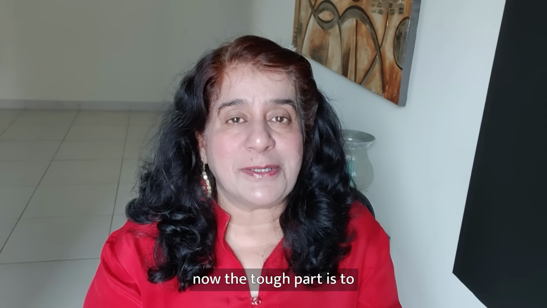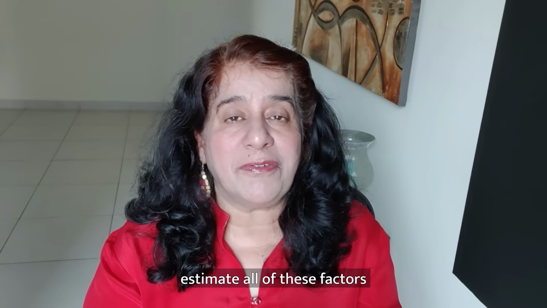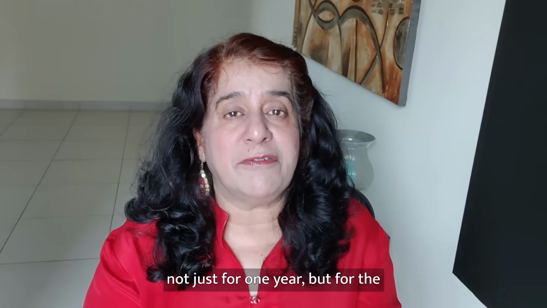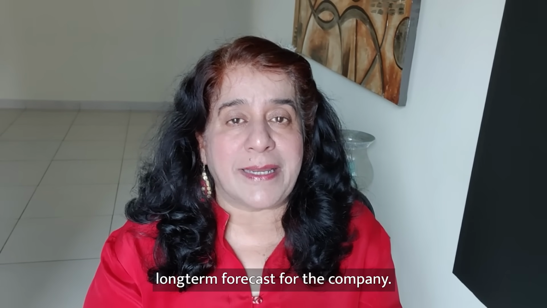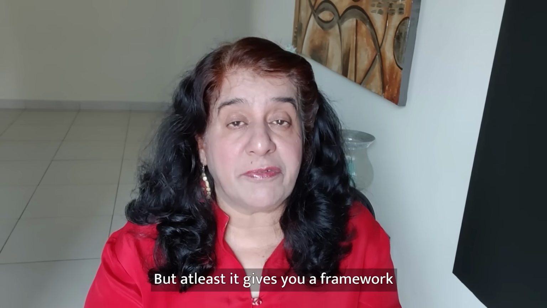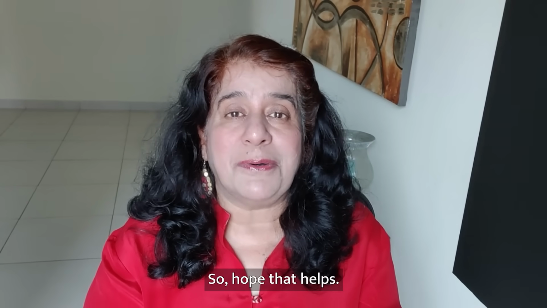Now the tough part is to estimate all of these factors, not just for one year, but for the long-term forecast for the company. But at least it gives you a framework to start work. So hope that helps.